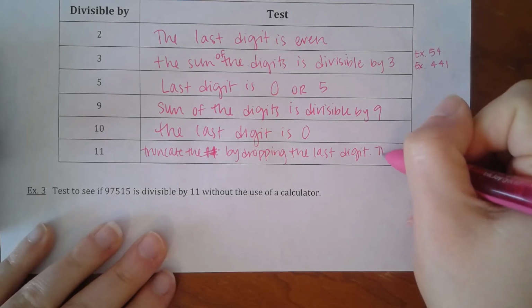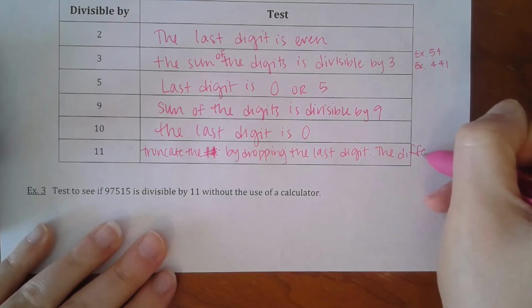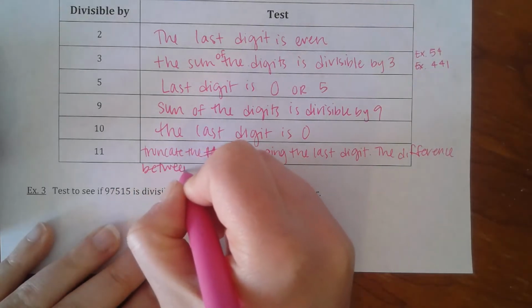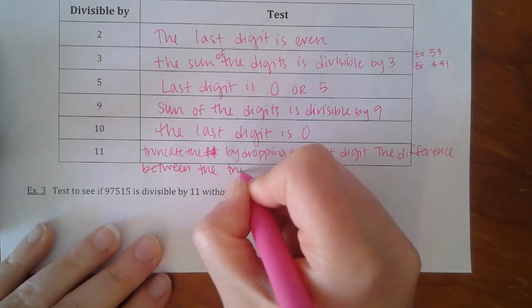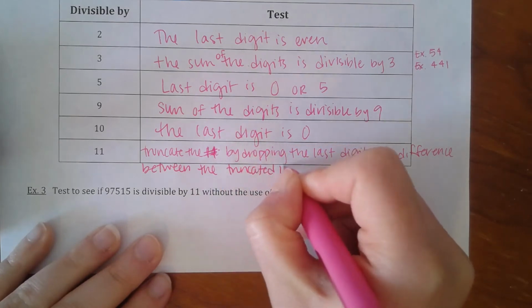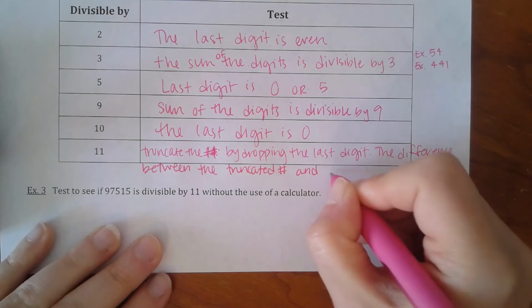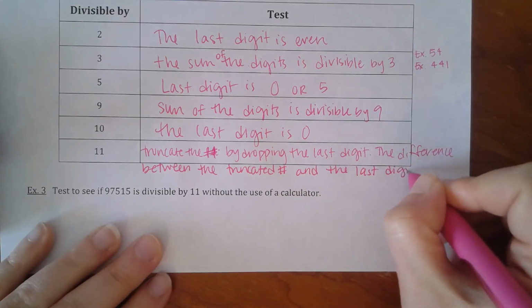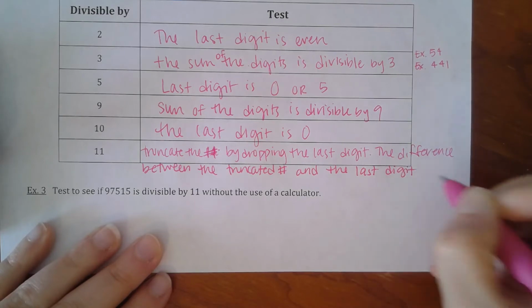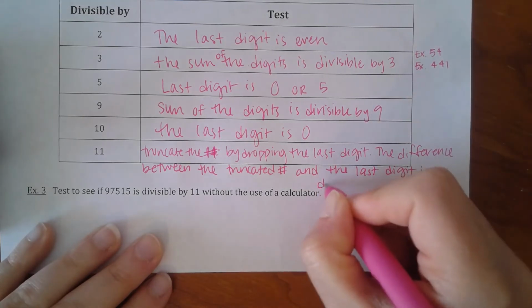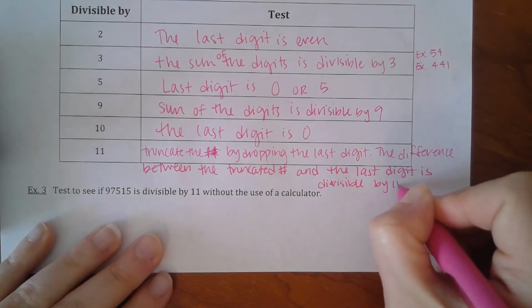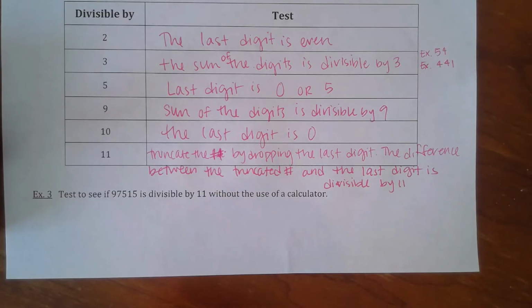We take the difference between the truncated number and the last digit, and that has to be divisible by 11. So I know that doesn't make a ton of sense, but we'll see what that looks like here.